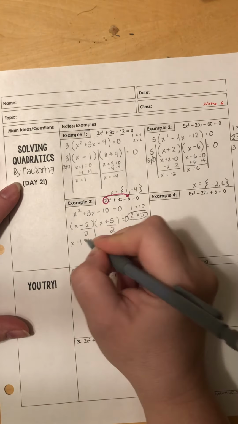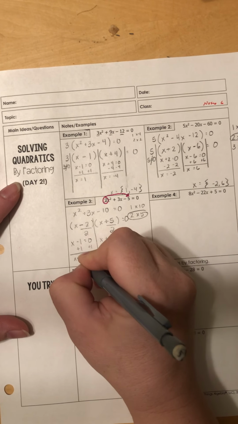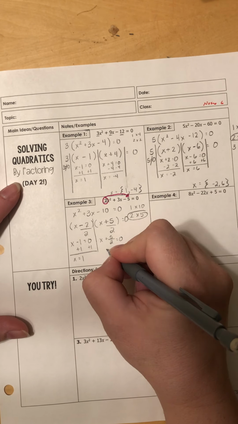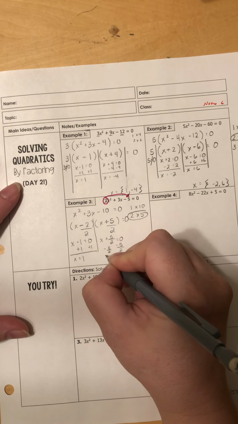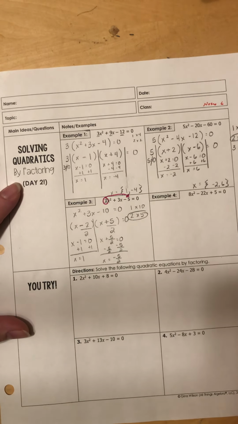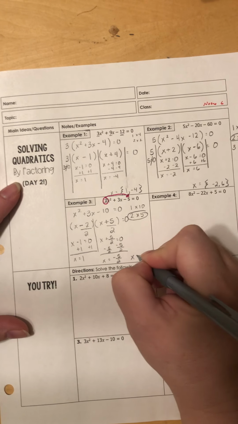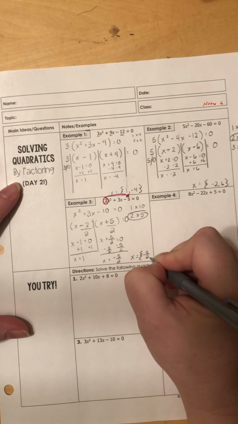Okay, so now I'm going to solve for x. Add 1, so x equals 1. And I'm going to subtract 5 halves on both sides and solve for x, so x equals negative 5 halves. So my zeros are going to be negative 5 halves and 1.